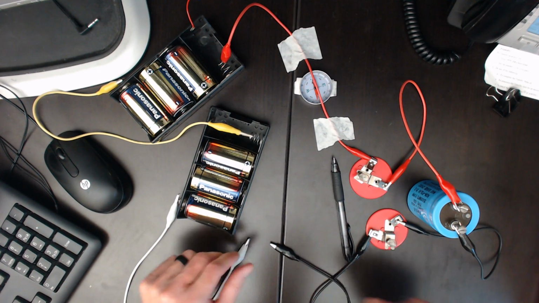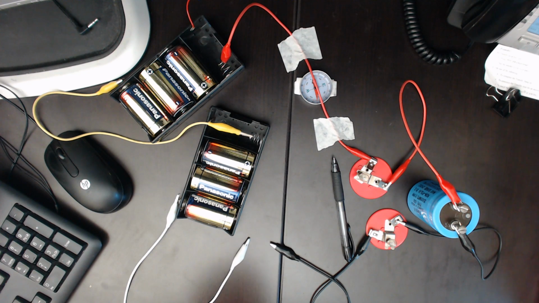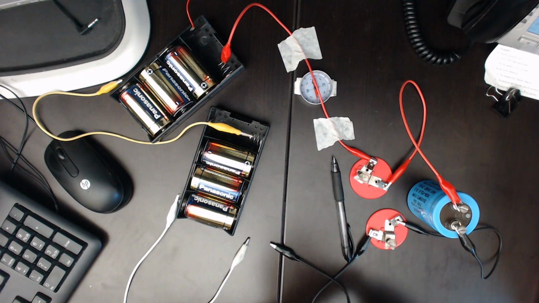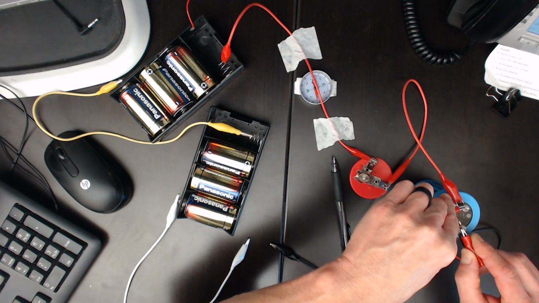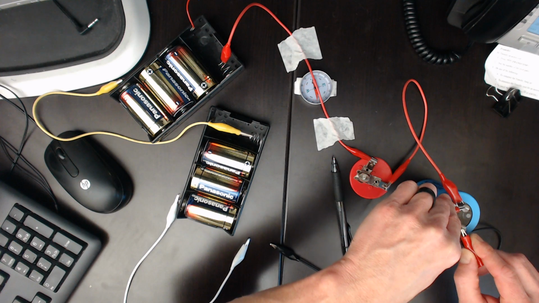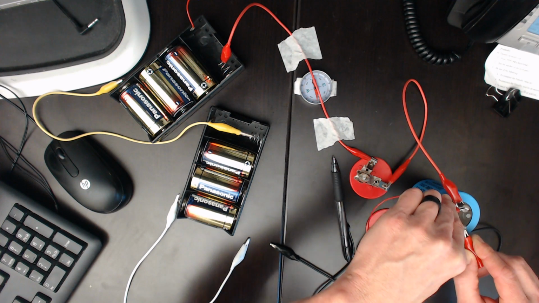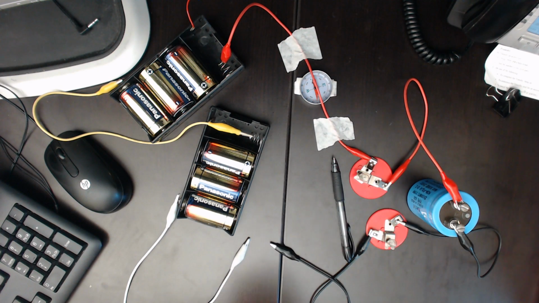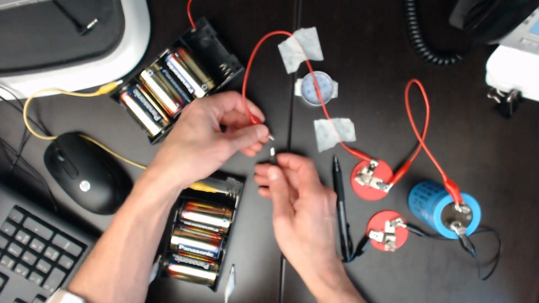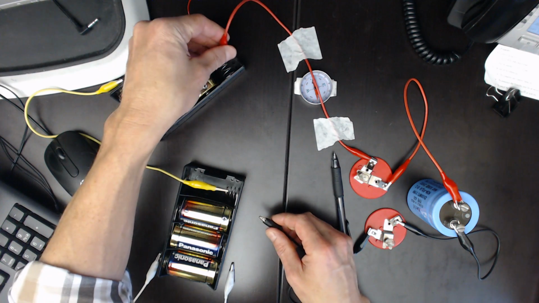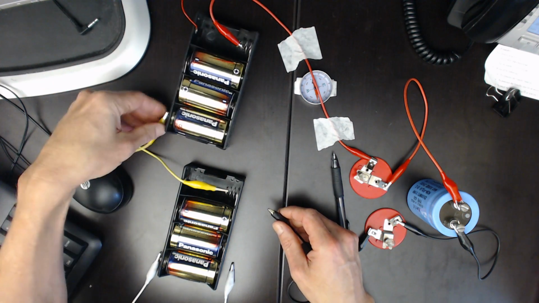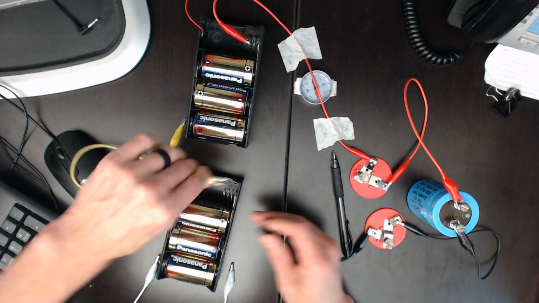So first of all, I'm going to discharge this thing because I have already charged it up when the camera wasn't running. So I discharge it. All right, did you notice that little spark? That was kind of cool. All right, so I'm going to start with one battery pack and see what happens. Nope, sorry, that's nothing. We're going to start with one battery pack in the circuit.